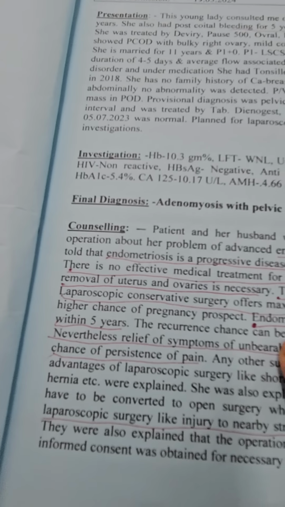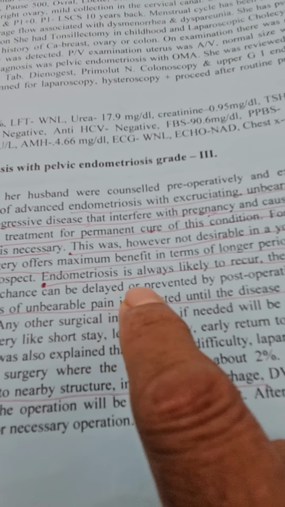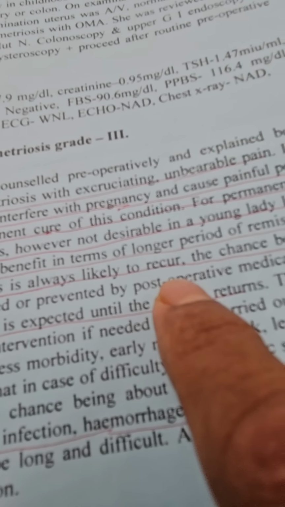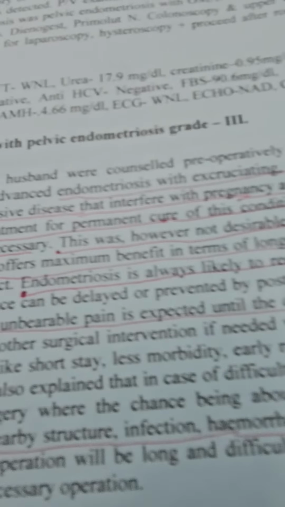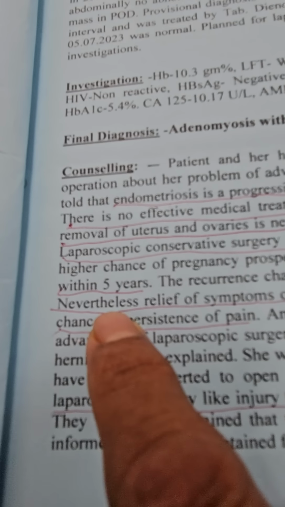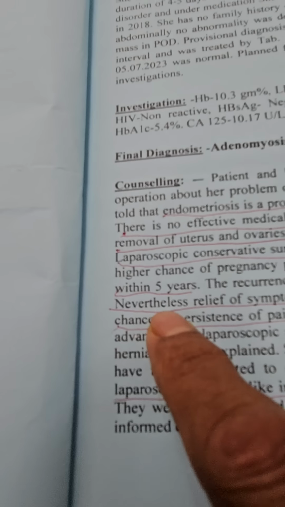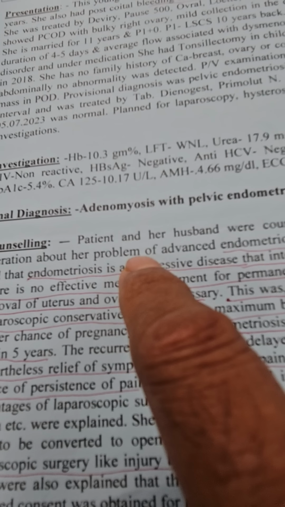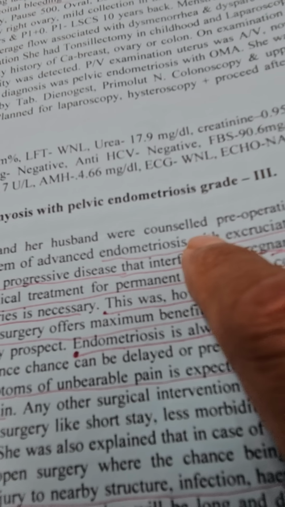And on the follow-up note, they have clearly declared endometriosis is always likely to recur, the chance being 25% within 5 years. The patient and her husband were counseled.